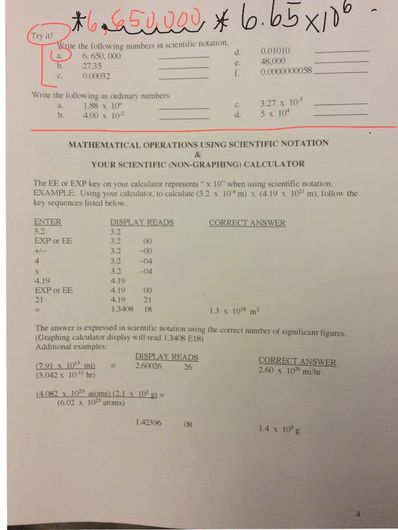If you are ever worried that you didn't do your scientific notation correctly, you can always check your answer by moving your decimal. You put a positive 6, so you move this decimal 6 places to the right, and it should look just like this number here. The numbers are identical. The only difference is one is in the condensed form of scientific notation, and the other is in what we call the expanded form.